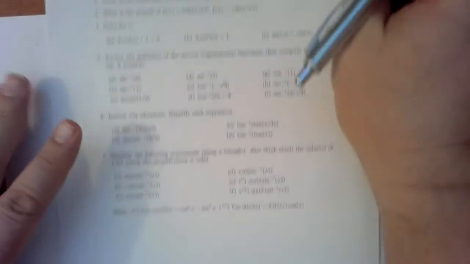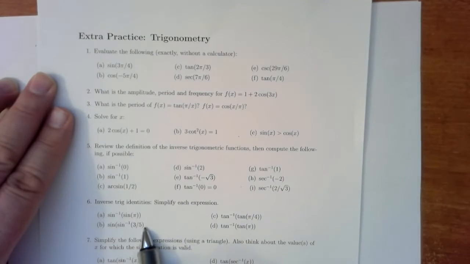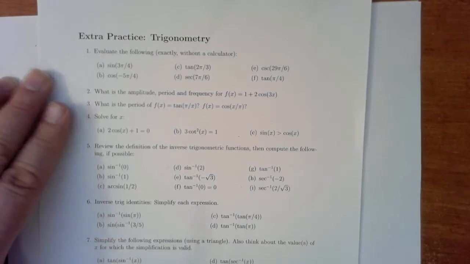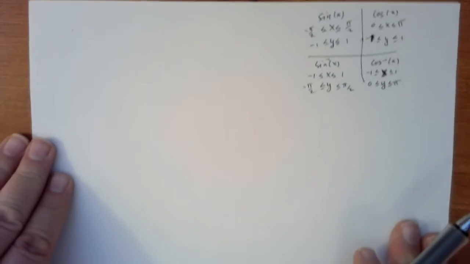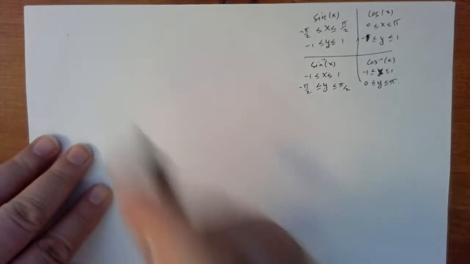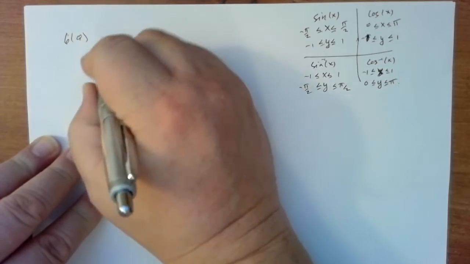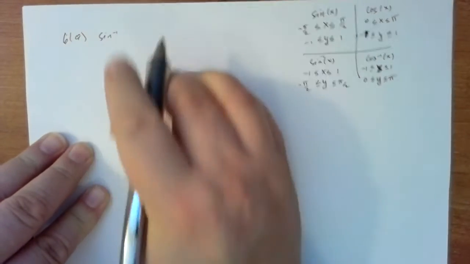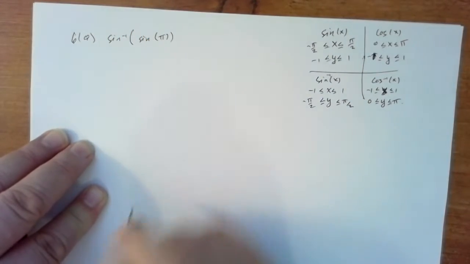So I'm looking at this handout. This is our extra practice trigonometry handout, and I'm looking at number 6 now. The answers that we get for 6 are similar to what we're going to get for 7. Okay, so let's take a look. Number 6, 6a: compute the inverse sine of the sine of pi.